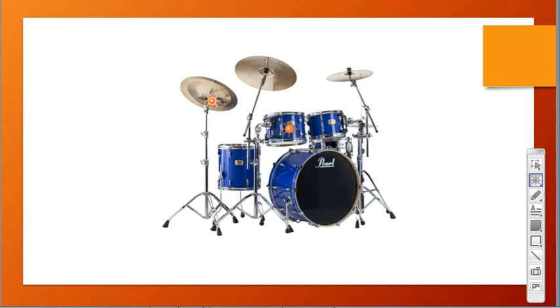I know these are cymbals for sure. So each of these parts would be considered an element in this set. Okay, so this is a drum set, and then each of the parts of this set would be called an element. We know that this set is finite because we can actually list and count the number of elements.